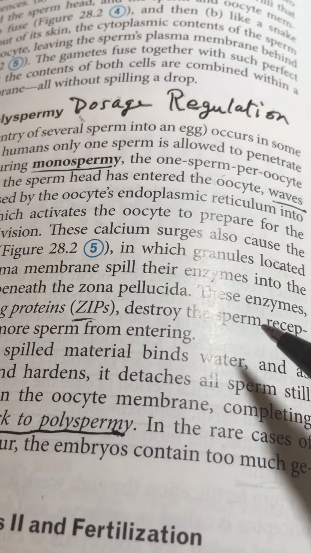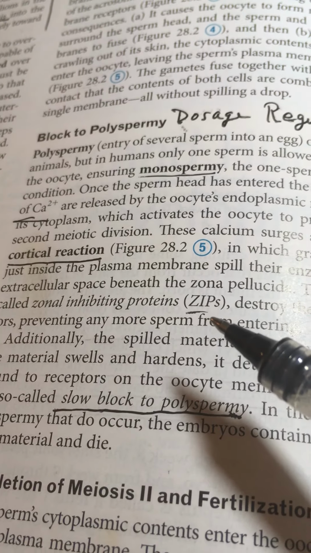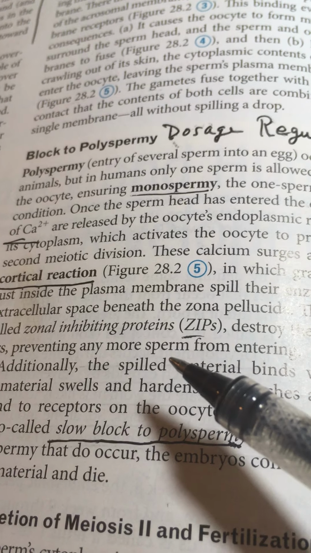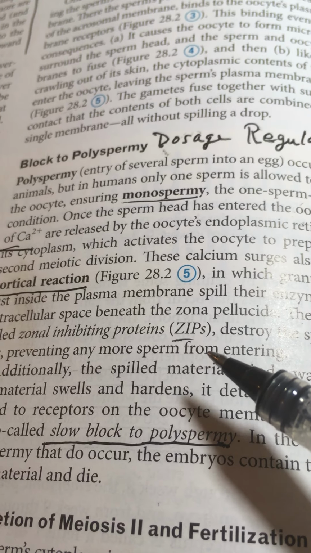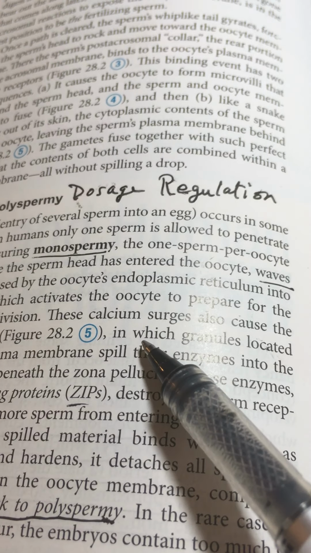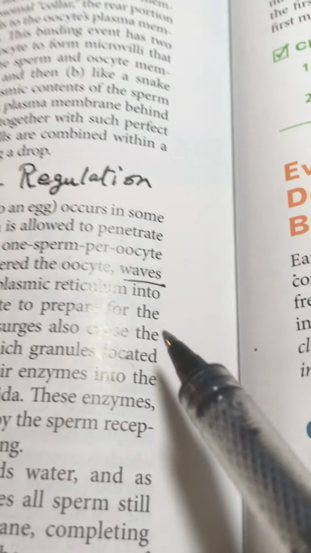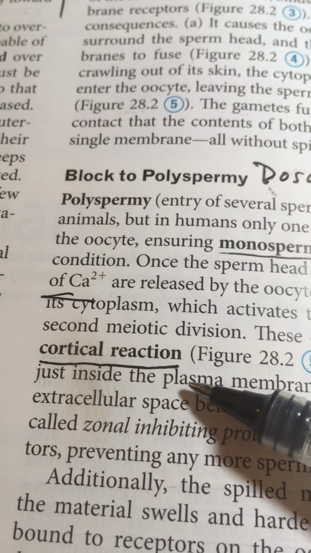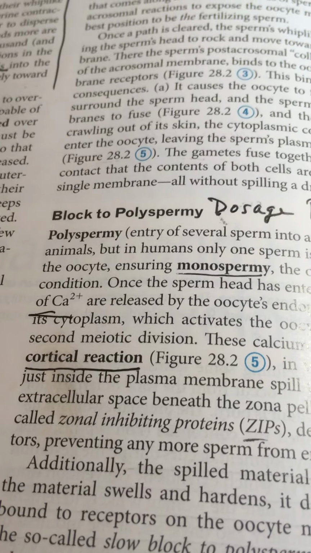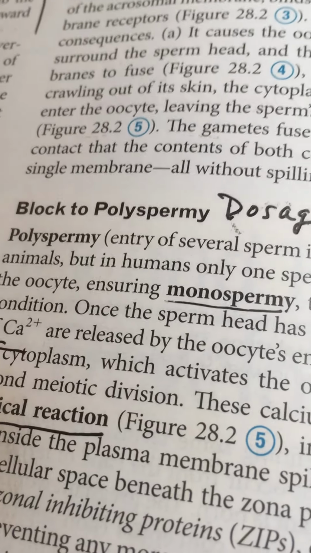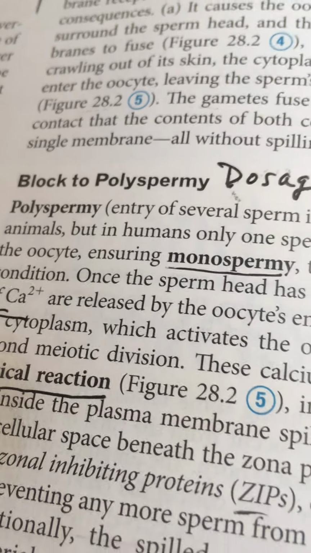There are more elaborate events that take place after that that involve some sealing off of the area where the entry took place. But there was a really quick calcium-activated response. It says a calcium surge also causes the cortical reaction, which is that rapid enclosure kind of thing. Okay, so that's the deal.